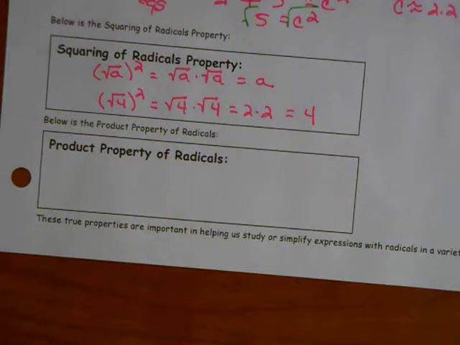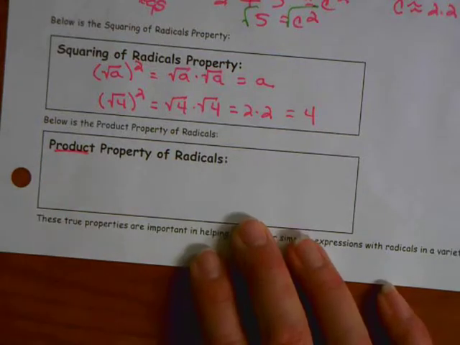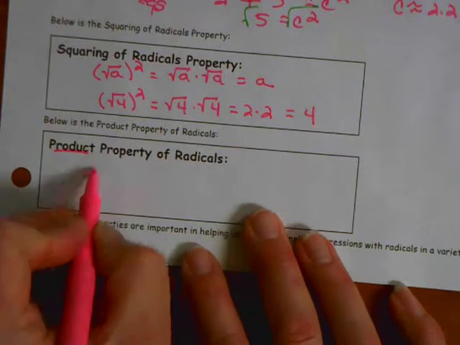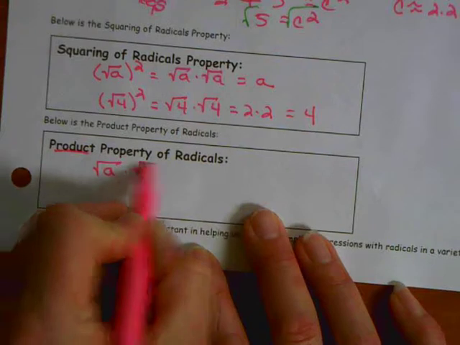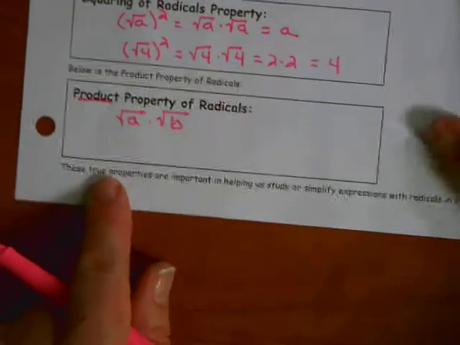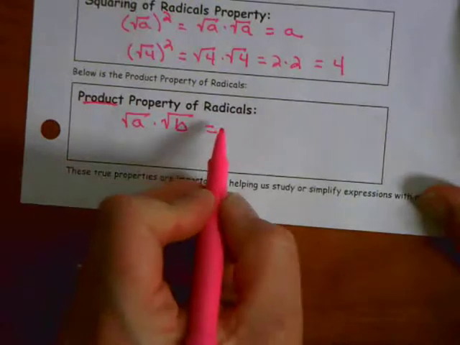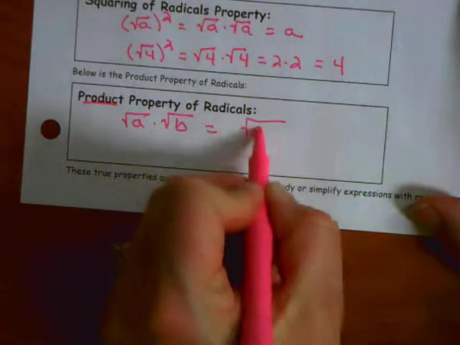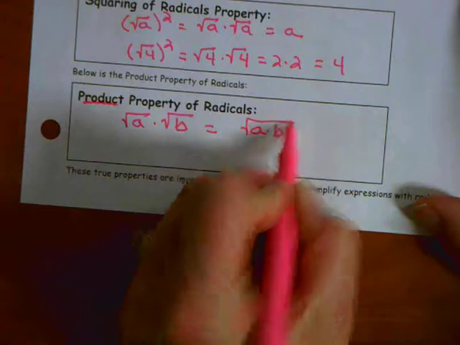It's weird. Okay. Product property of radicals. So what does product mean in math? Multiply, right? So if I'm going to multiply two radicals together, different numbers, A and B, what this says is that I can put them together underneath the same radical sign.